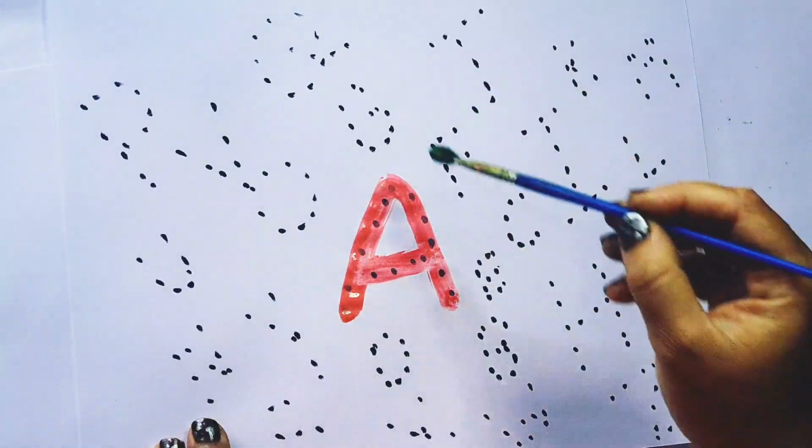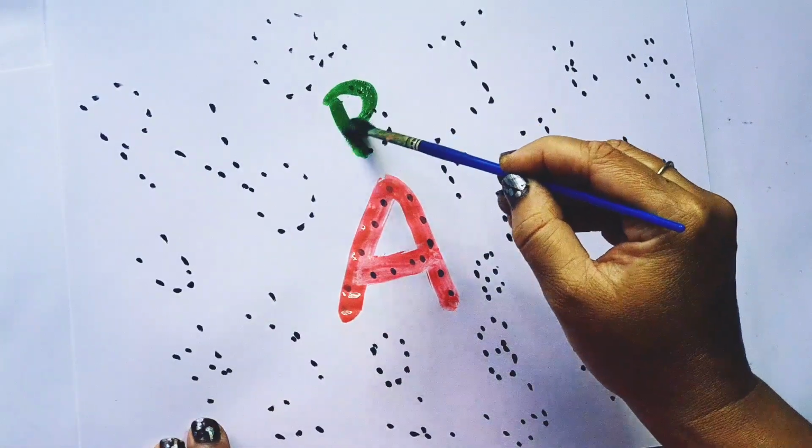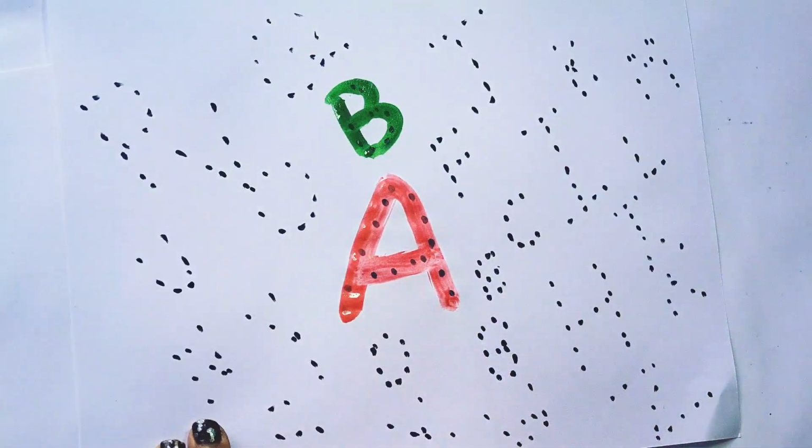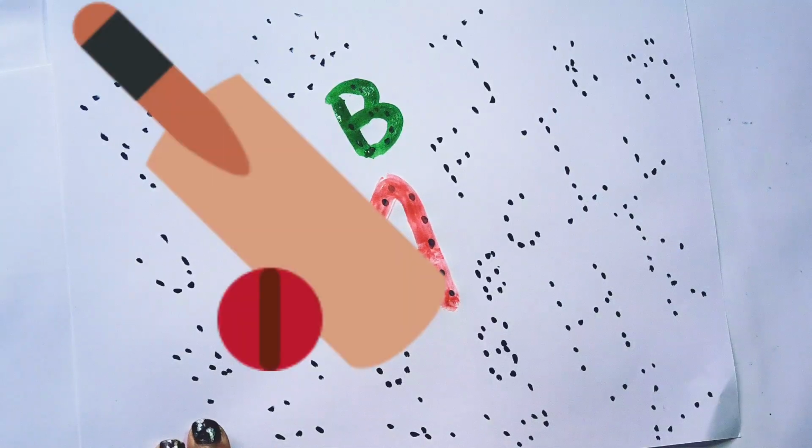Green color. Where's B, kids? B. Yeah, this one is B. B for bat. B for bat.